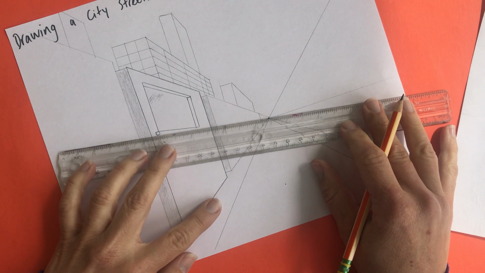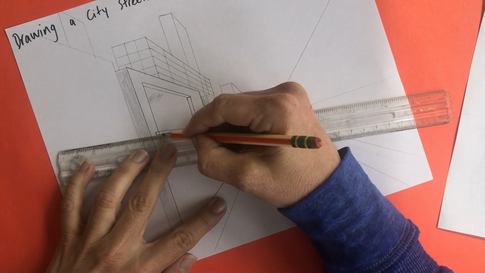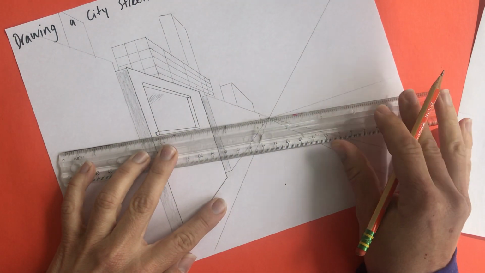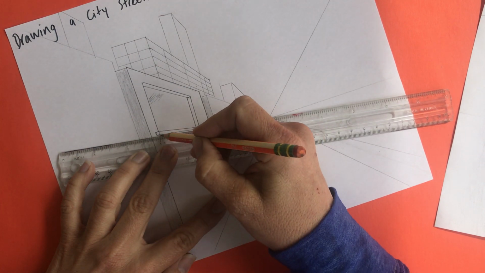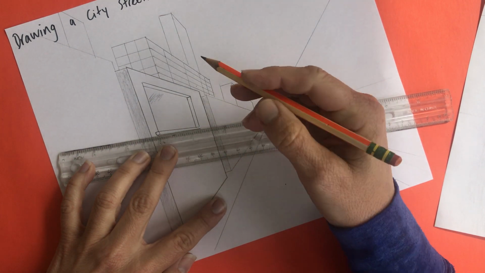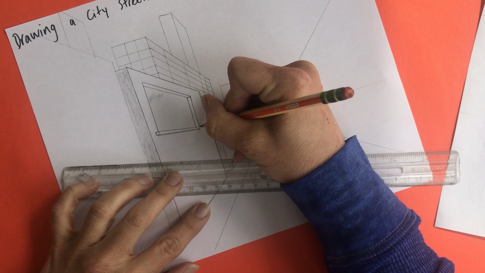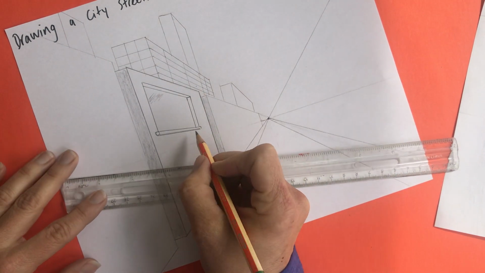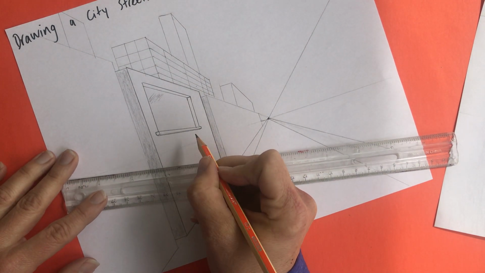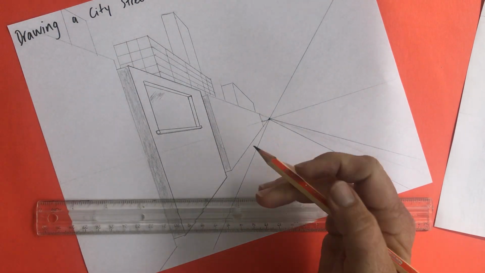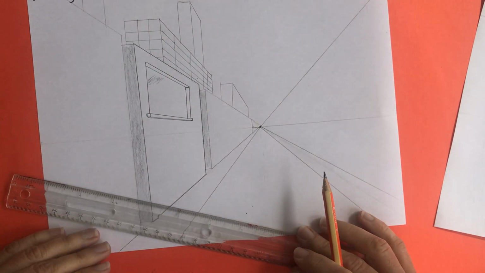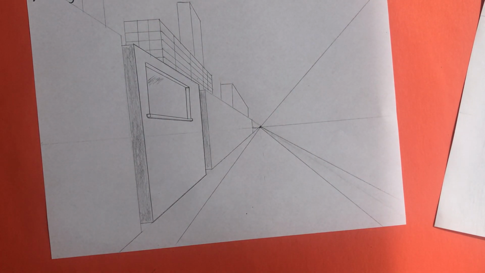So I'm going to go to the vanishing point here. Bring this, and this is a little ledge, little. So it's barely different there. And then this piece, it should stick out, so it should go a little further. There we go. So now it looks like there's an edge sticking out, like there's a ledge sticking out. Now my building has some nice three-dimensional details.